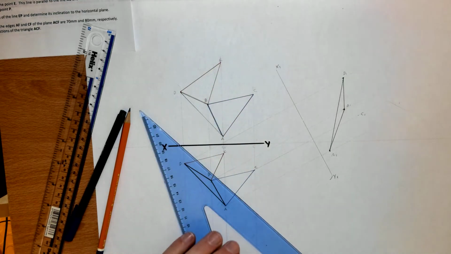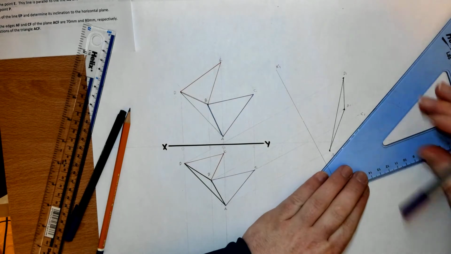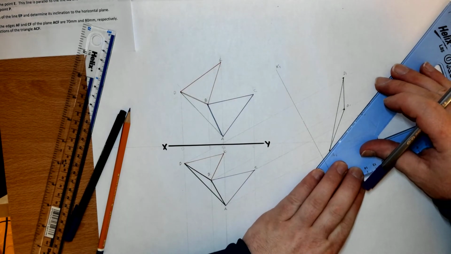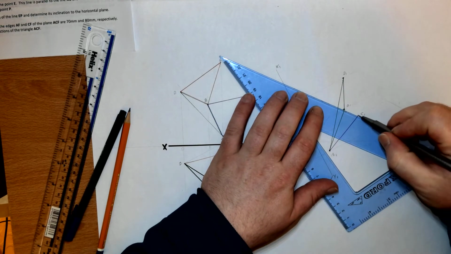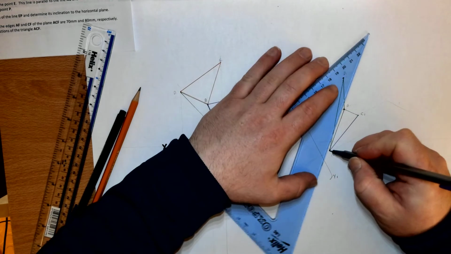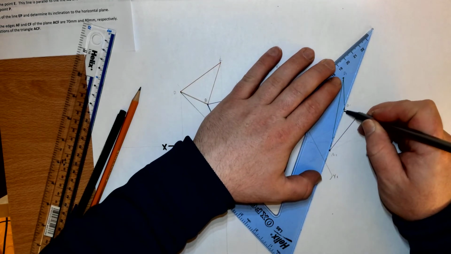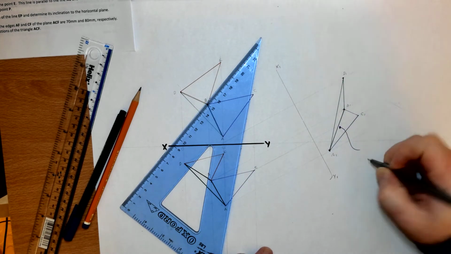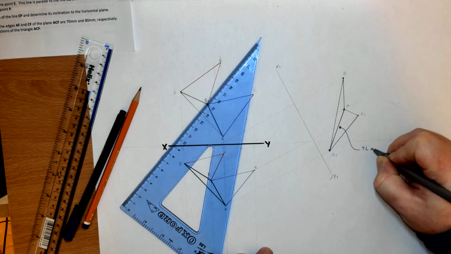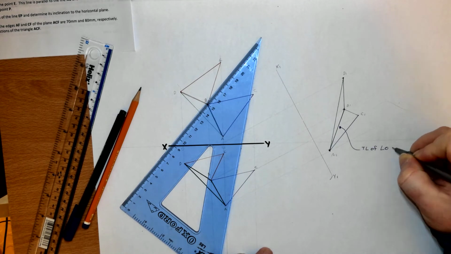I can now get my purple pen or marker or pencil, and I can join up ABC. So A to C, C to B, and A to B. And what we have just here is the true length of the line of intersection.